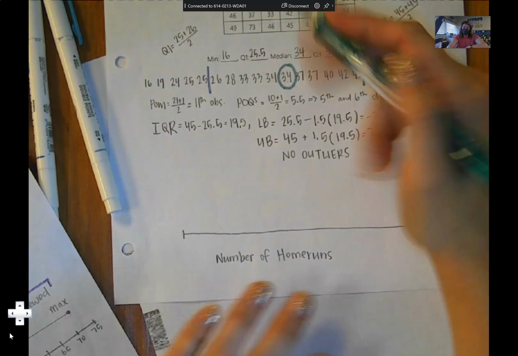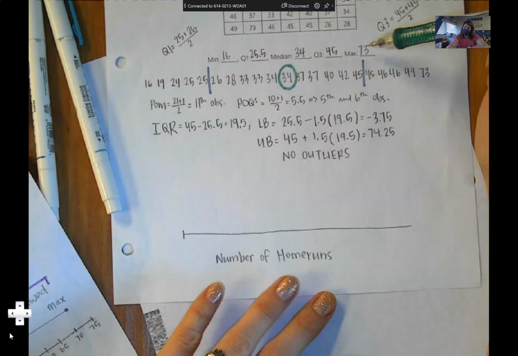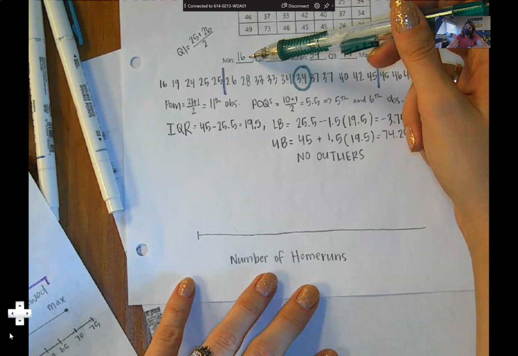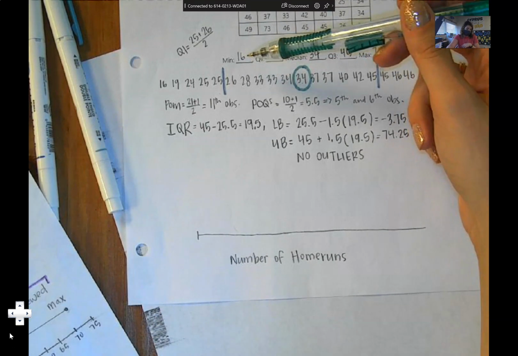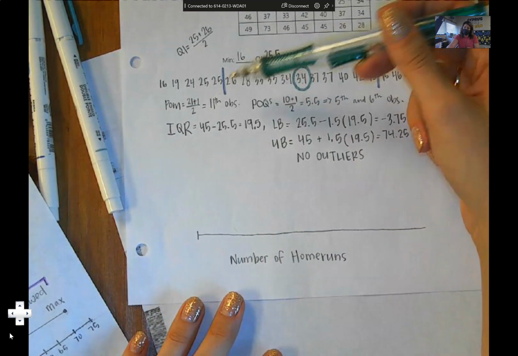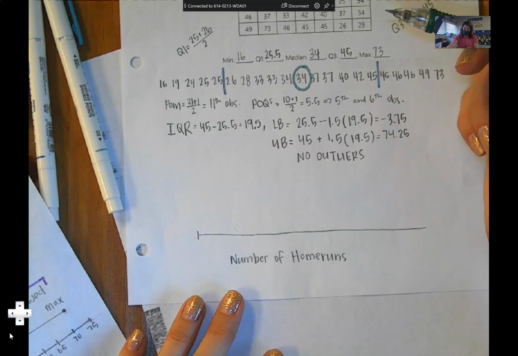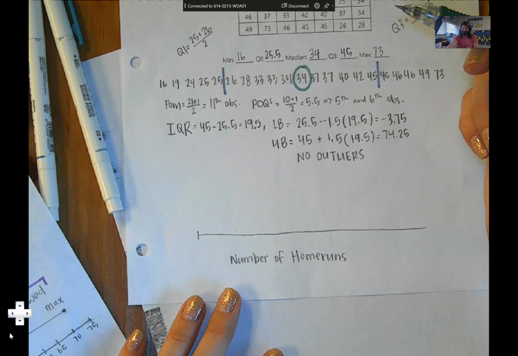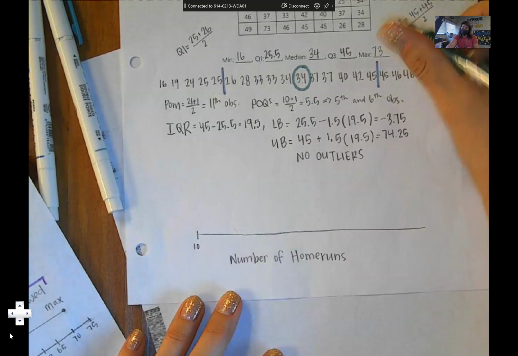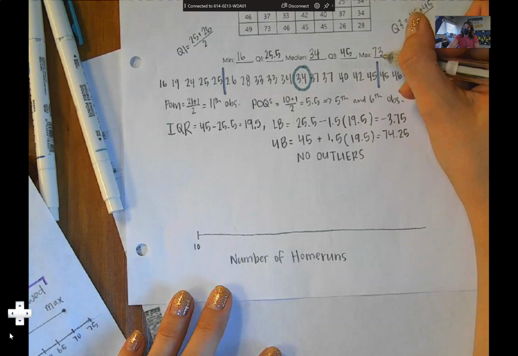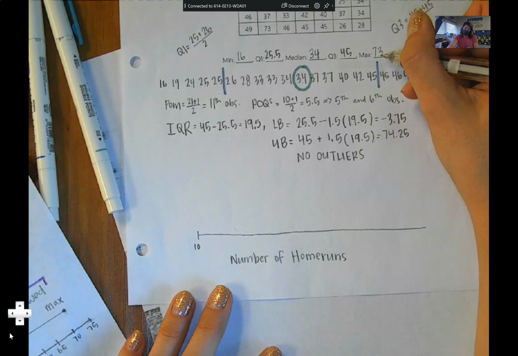And like we normally do, we're going to use our minimum and our maximum to decide where we should start. So our min is 16. So I think we could start at 10 or 15. You could go as low as 0. What do you guys want to do? Anyone? 10. Great. And we need to go all the way up to 73. So I think I would go to 75. And what should we scale by? 5s.